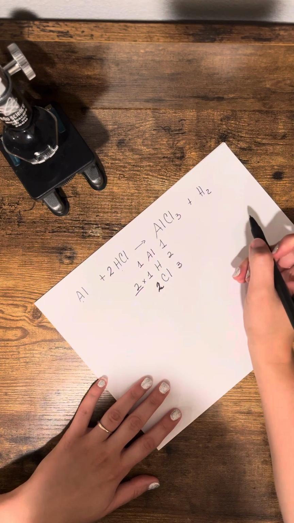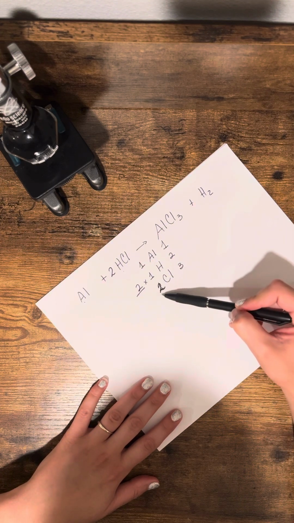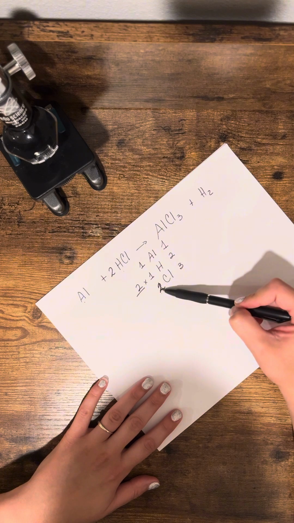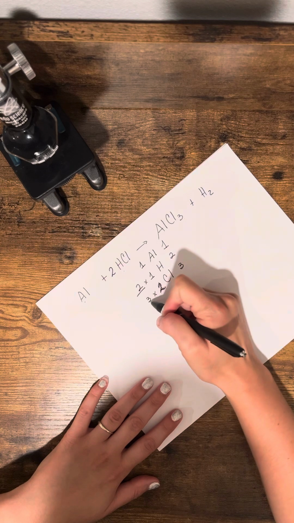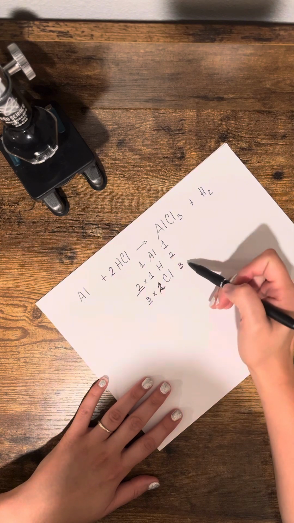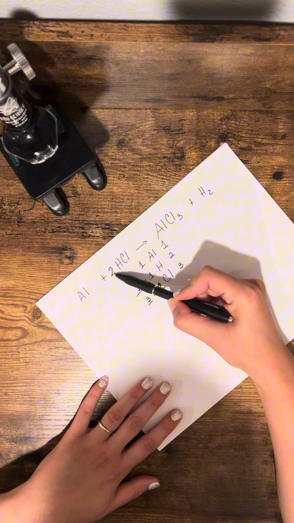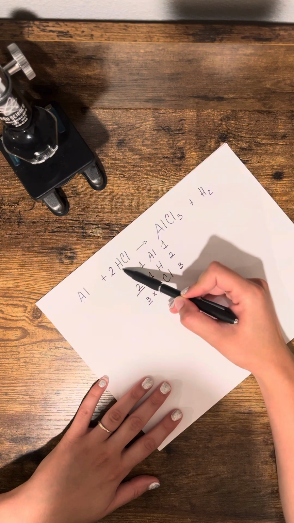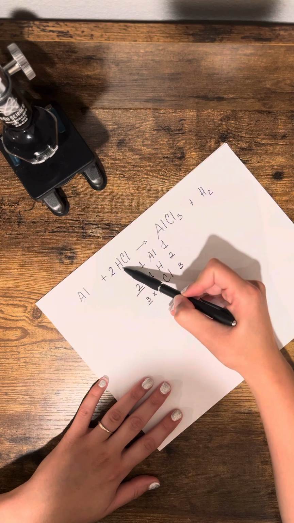Okay, so now we see that we have 2 chlorines on the reactant side and 3 on the product side. We're going to have to find the common factor between them that will make them equal to each other. So in this case, on the reactant side, we'll have to multiply this side here by 3 because 6 is the common factor between 2 and 3. So now because I'm multiplying this one here by 3, we see that chlorine is actually the element that's attached to hydrogen. So that's also going to modify how many hydrogens we have.